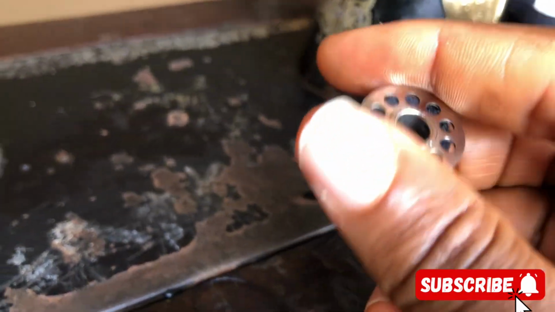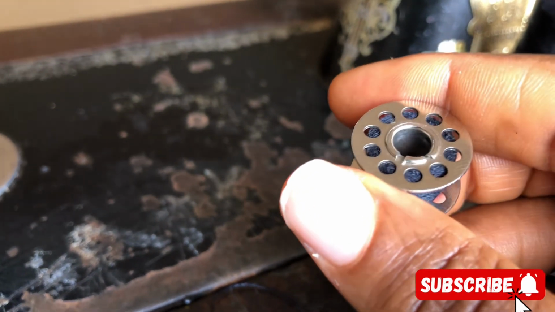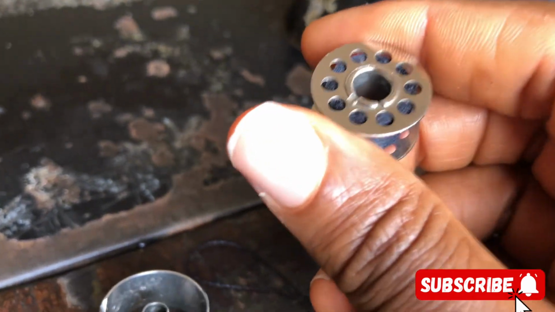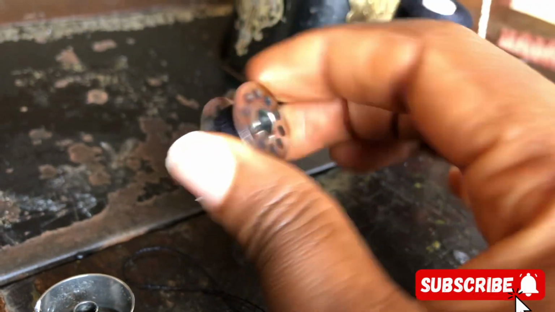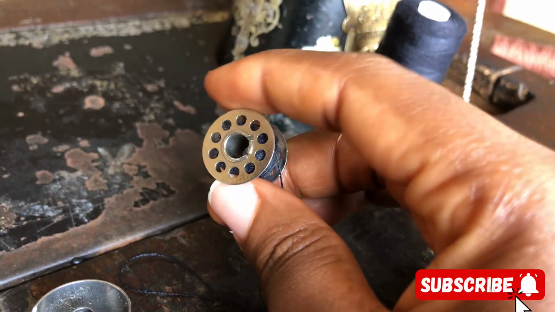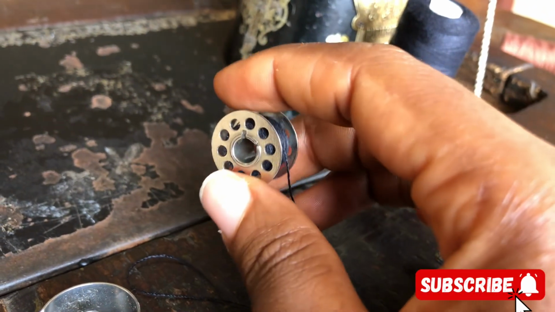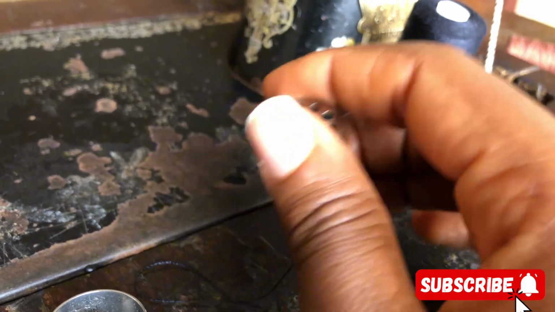Now, in Nigerian markets, this is not called bobbin. If you go to the Nigerian market and tell them you want to buy bobbin, nobody will look at you. So when you get to the Nigerian market, this thing is called a railer. Tell them you want to buy railer. This is what they will give you.